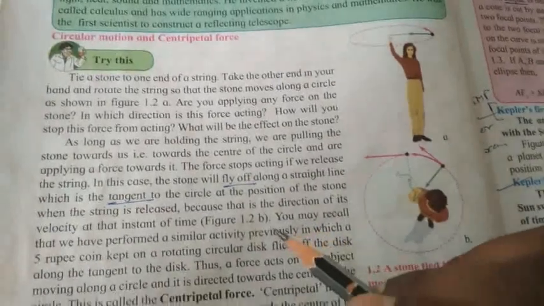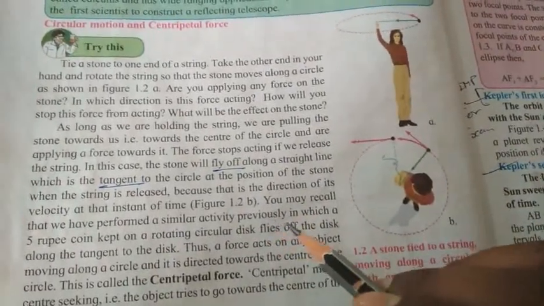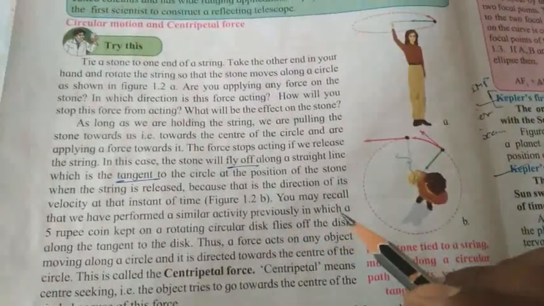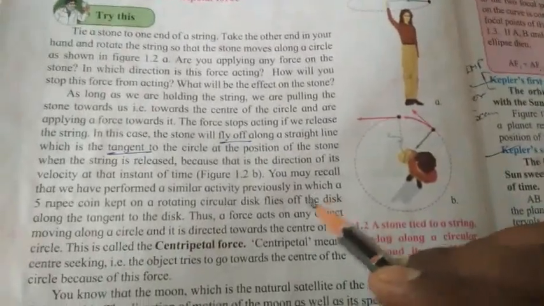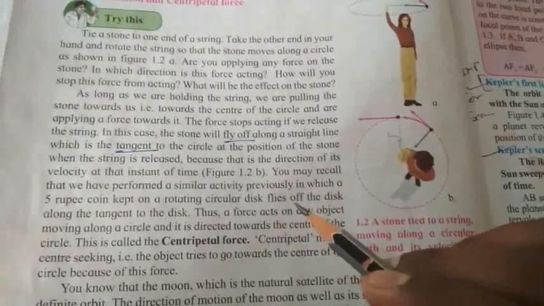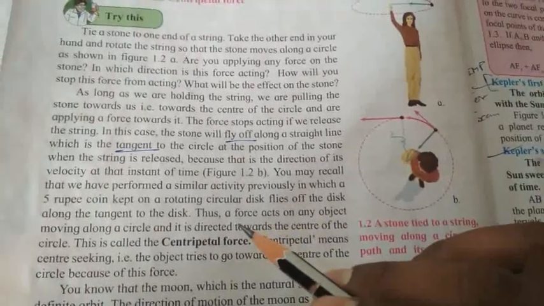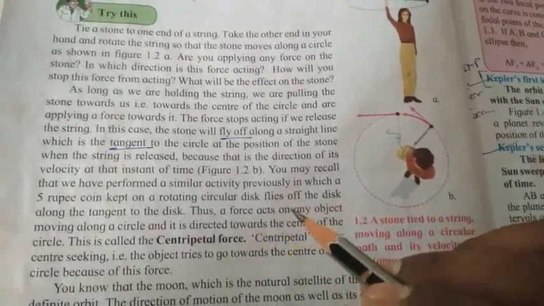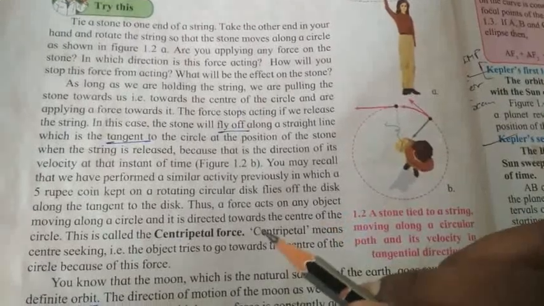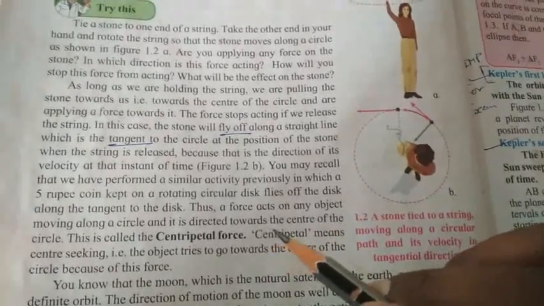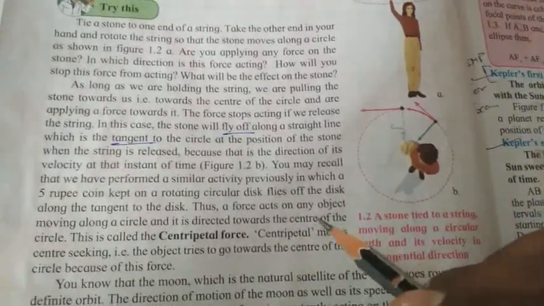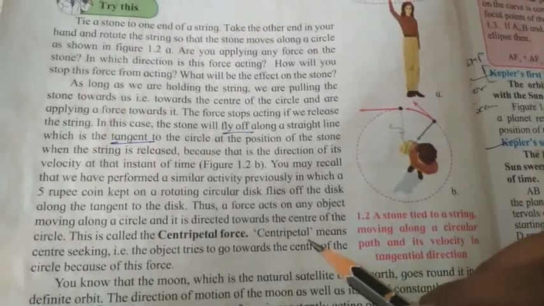You may recall that we performed a similar activity previously in which a 5 rupee coin kept on a rotating circular disc flies off the disc along a tangent to the disc. Thus a force acts on any object moving along a circle and it is directed towards the center of the circle. This is called a centripetal force.